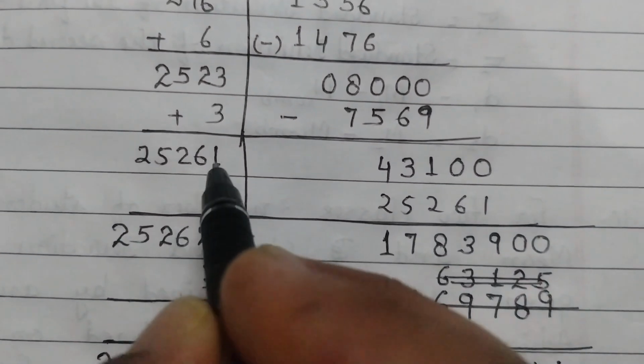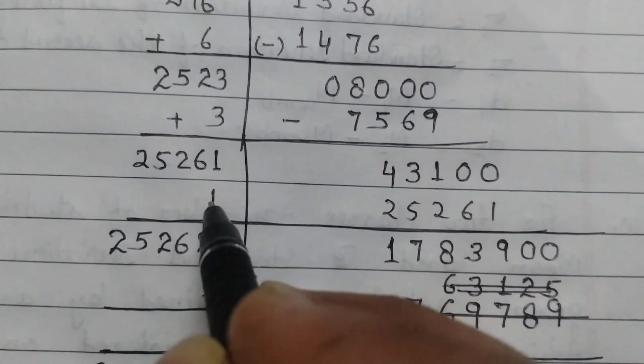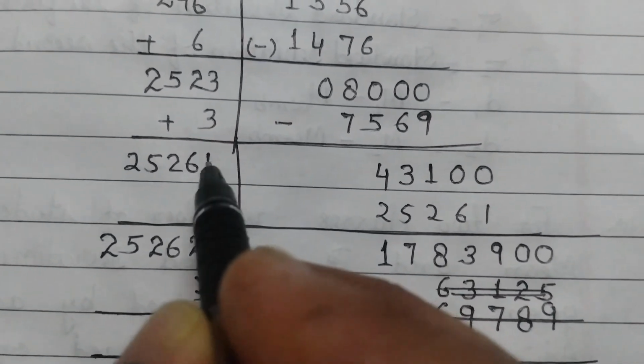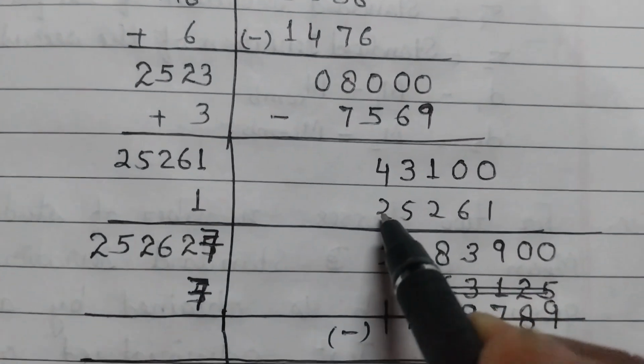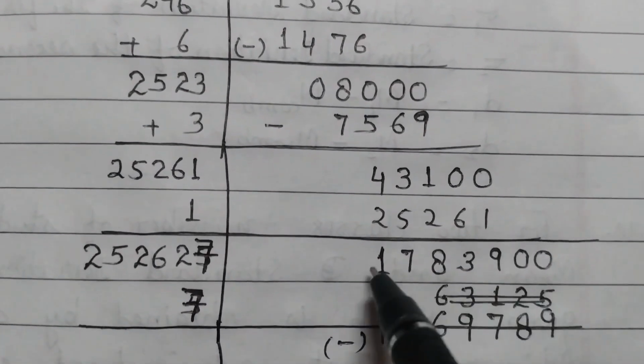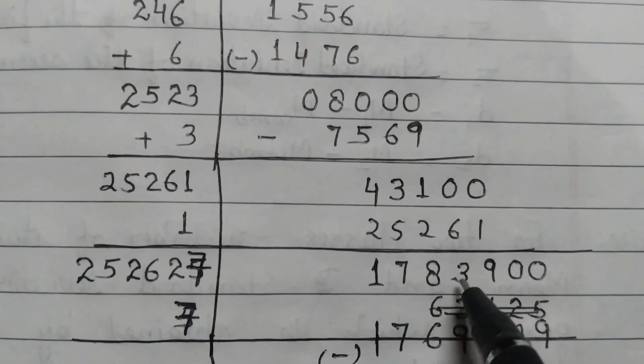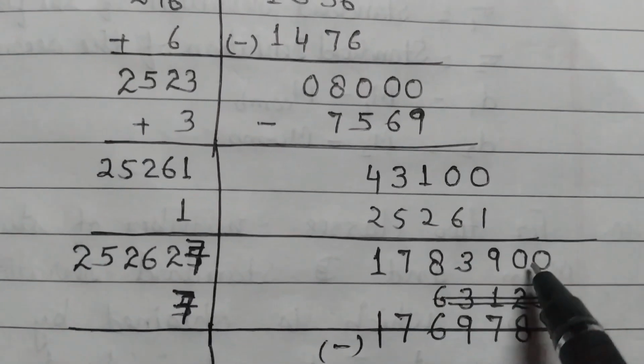Now I have to check how many times. So it goes only one time. So 1 multiplied by this 1 gives us 1261. Now subtracting this I have 17839, and again copied these 2 zeros.